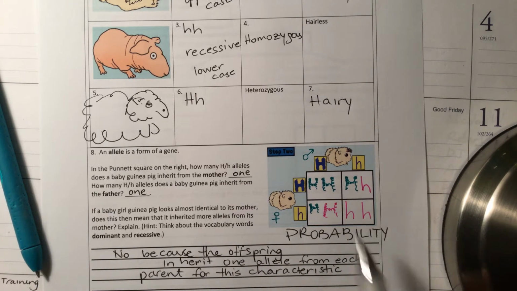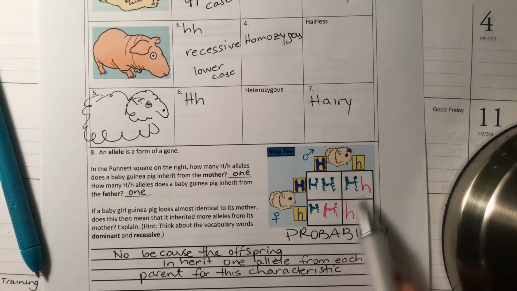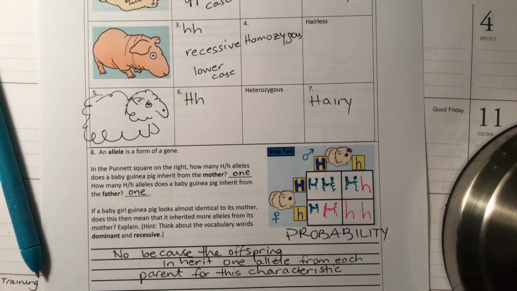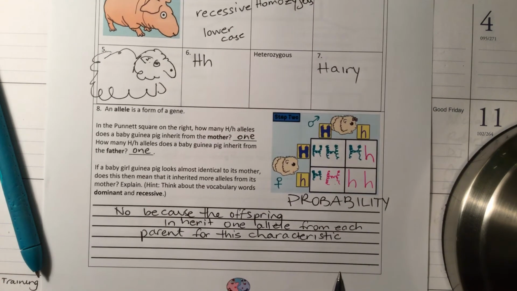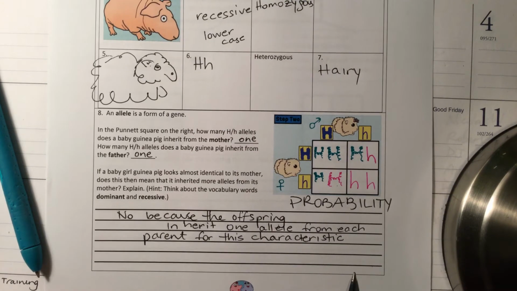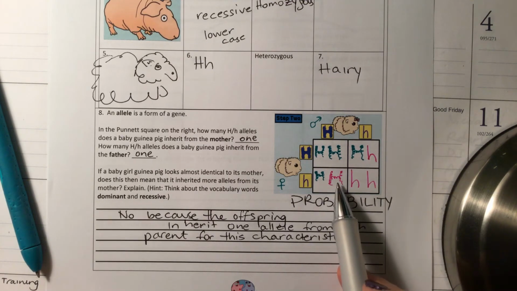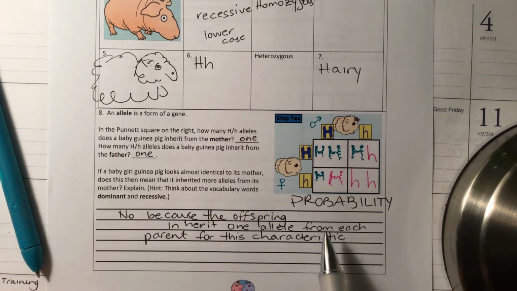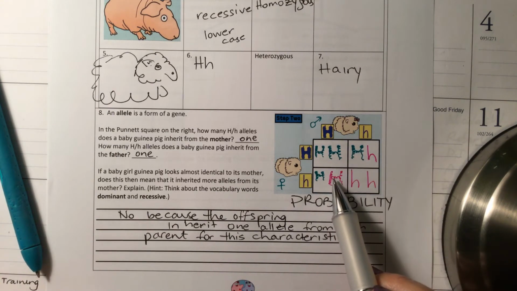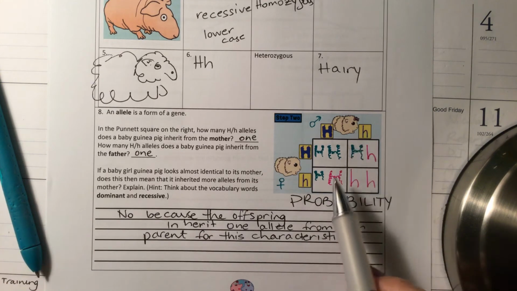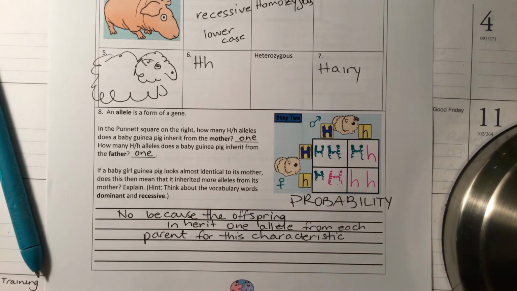Okay, so these are the genotypes, and how they look. The physical appearance is the phenotype. Now, this baby is going to look like the mother. Not necessarily more than the father, but this baby's going to look like the mother.